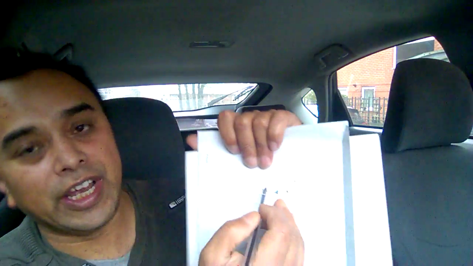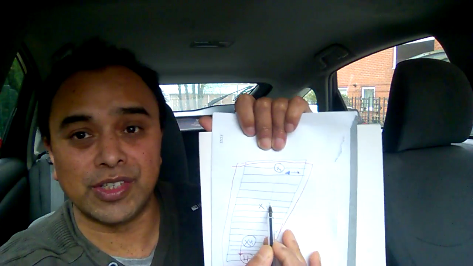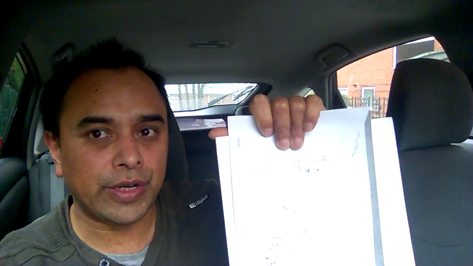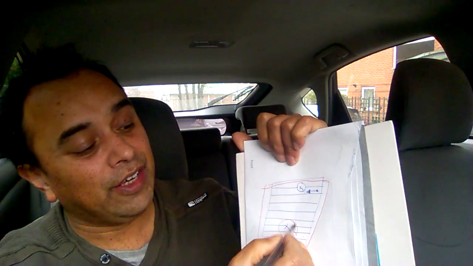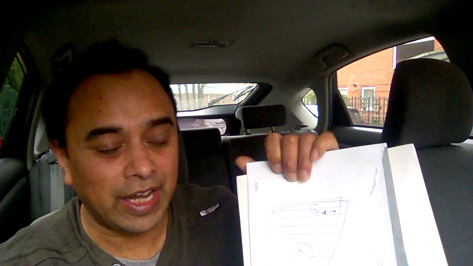If this was Wolverhampton, this was Birmingham city centre in the middle, and you lived in Yardley, your point of interest should be Birmingham Airport. Say you had a job from Wolverhampton into Birmingham city centre, the chances of you getting a job to Yardley, there's not that much hope really.